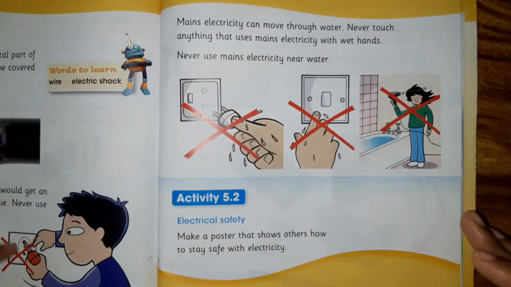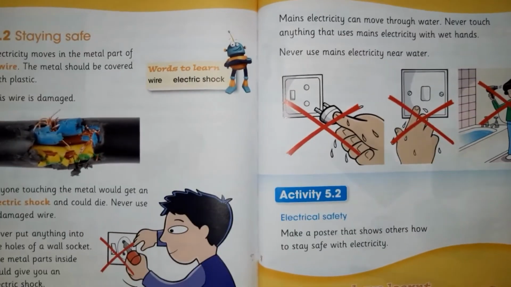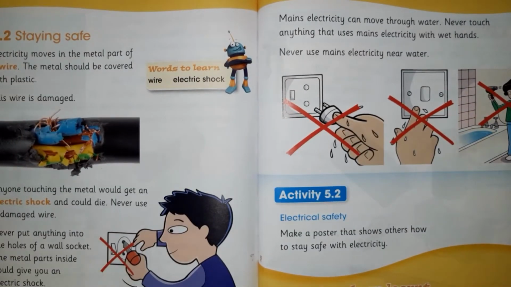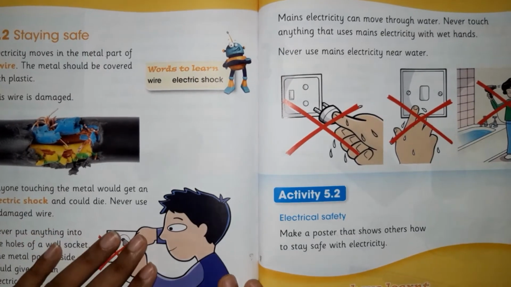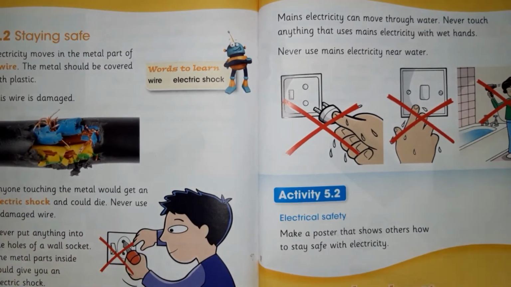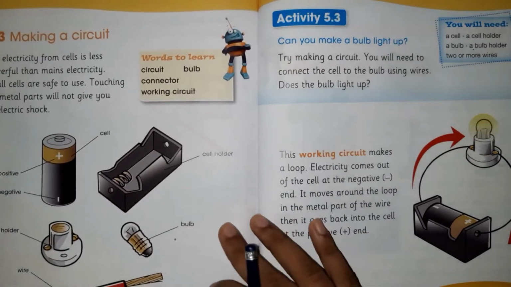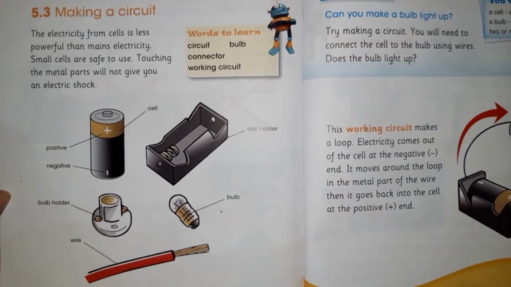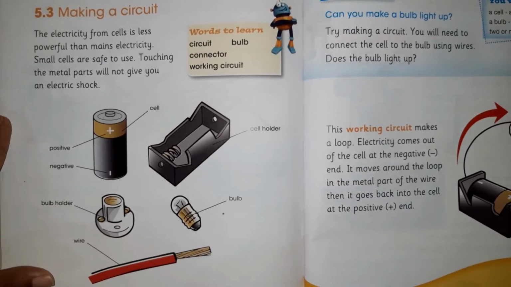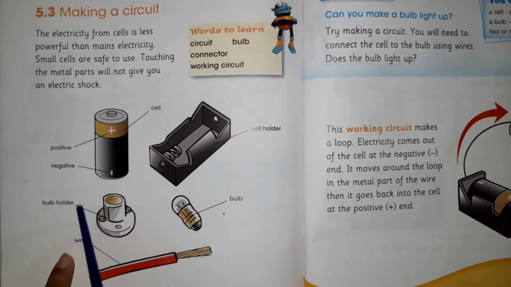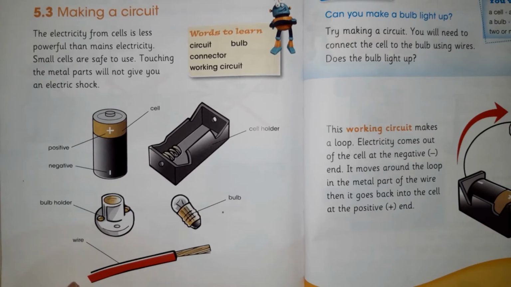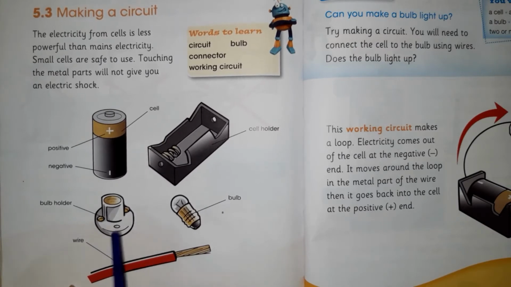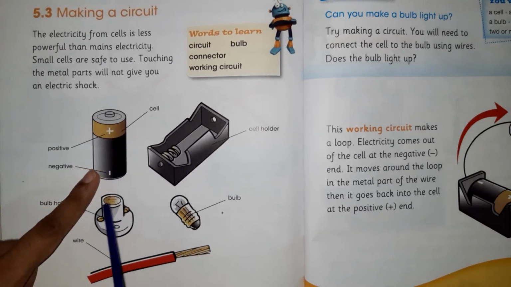These are the three things that you need to follow when you are working with mains electricity. Now quickly let's move to the practical part of this lesson, making a circuit. Without further ado, I'm going to start the lesson with these things. So let's investigate one by one.